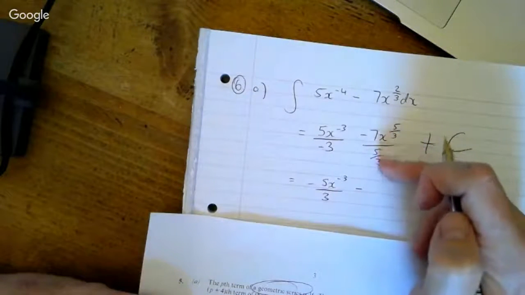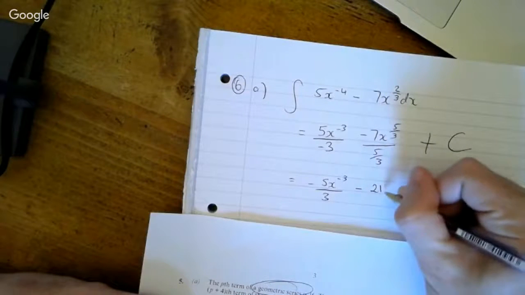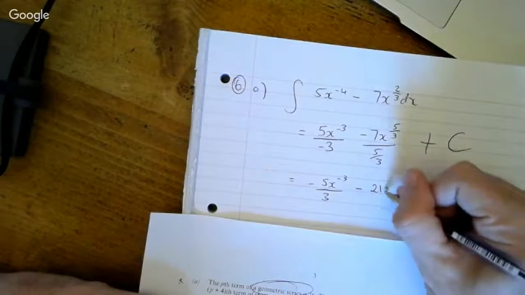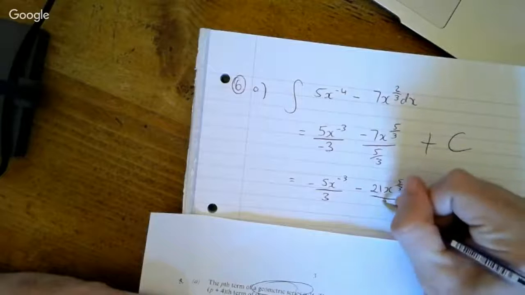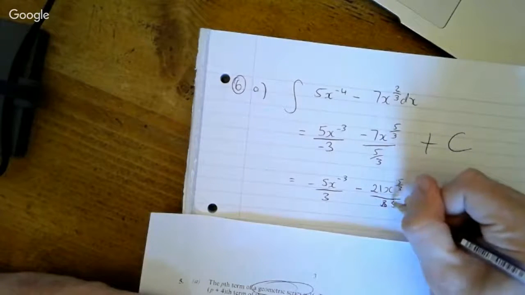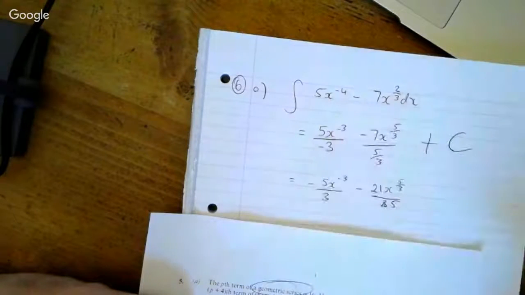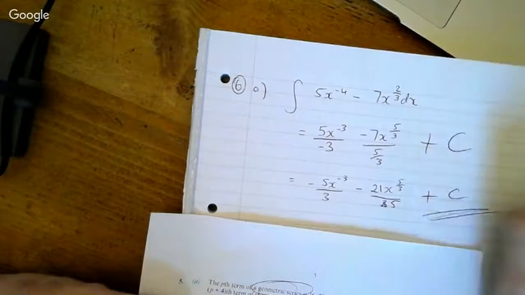When you divide by a fraction, you times by its reciprocal, so that's why we get 21, so we times by the 3, and then it'd be x to the 5/3 over not 3, 5. If I looked at my calculator, I know it's 5. And then don't forget the plus c.